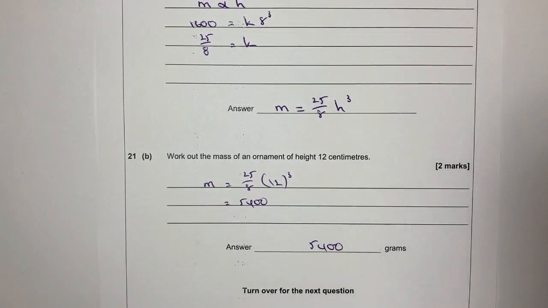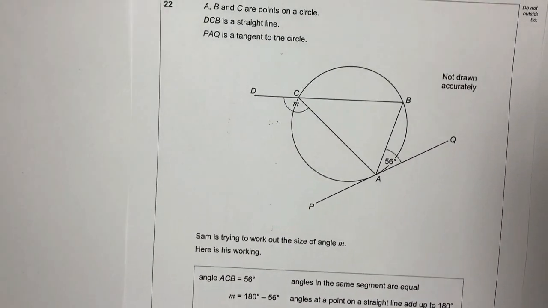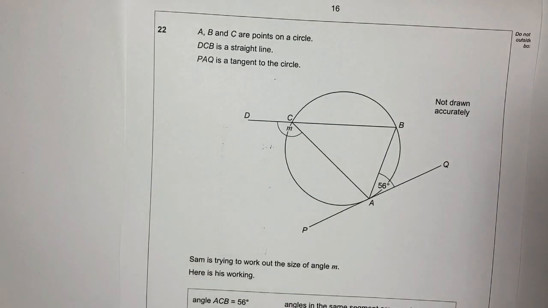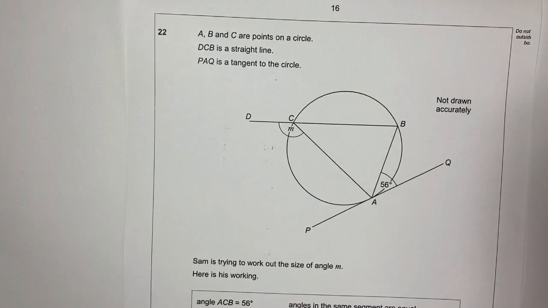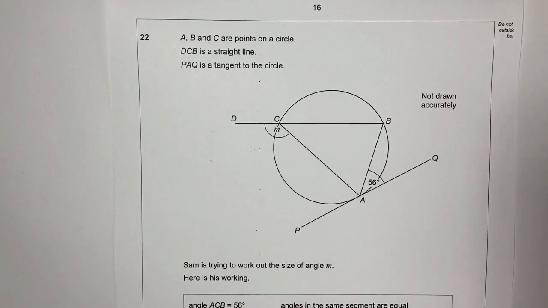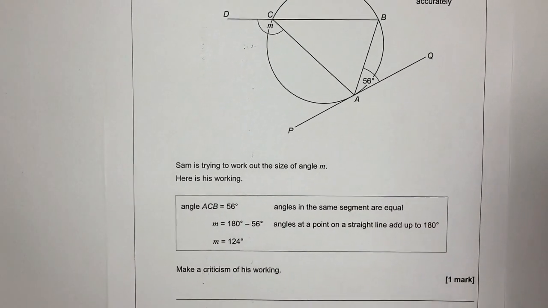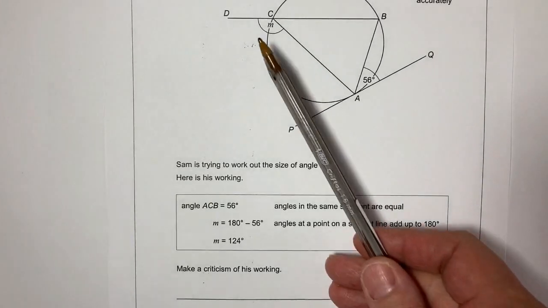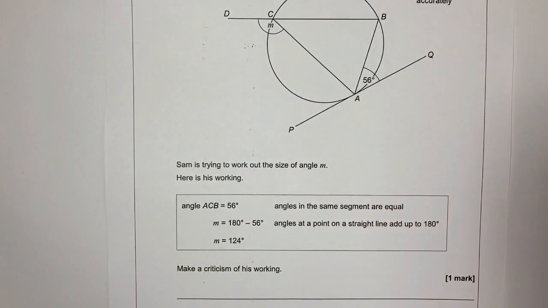Let's have a look at the next bit. A very long question for a relatively short answer. It says A, B, C are points on a circle, DCP is a straight line, and there are tangents. Sam is trying to work out the size of angle M. This is the angle up here. No problem, that's fine.